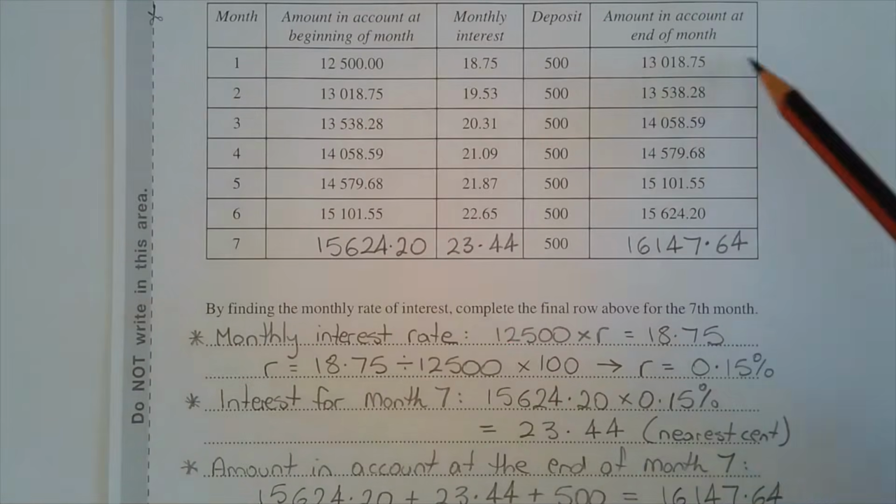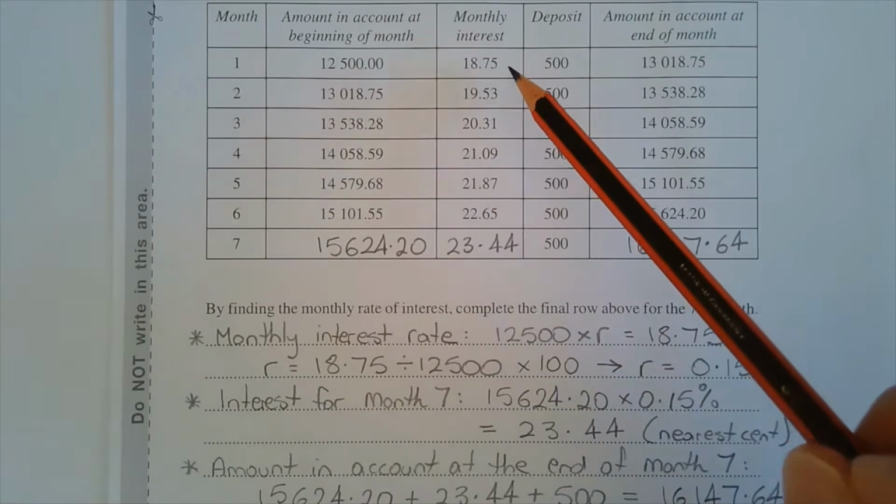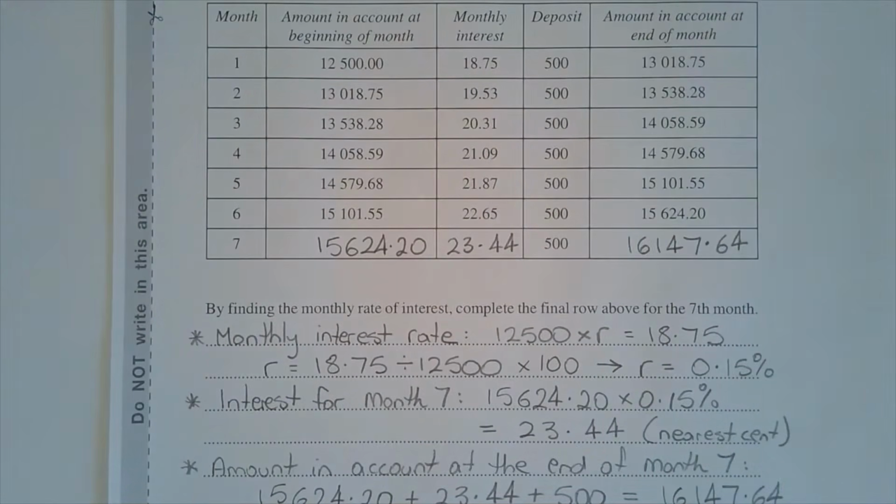Row 1 of the table can be used to determine the monthly interest rate. $12,500 multiplied by the monthly interest rate is equal to $18.75. Expressing that as an equation, 12,500 multiplied by R equals 18.75. Solving for R, R is equal to 18.75 divided by 12,500, multiplying that by 100 to convert the answer into a percentage, we get R, the monthly interest rate, is equal to 0.15%.